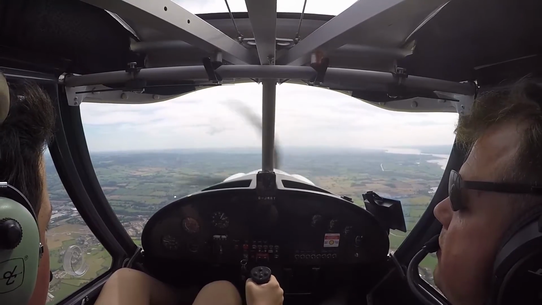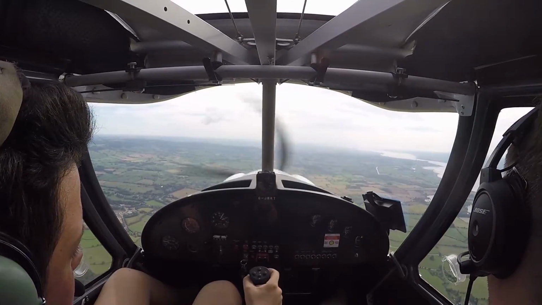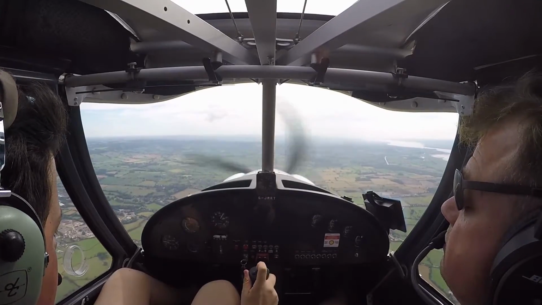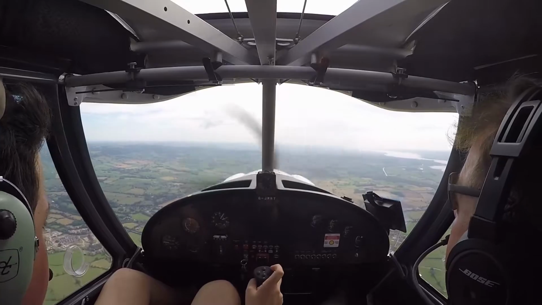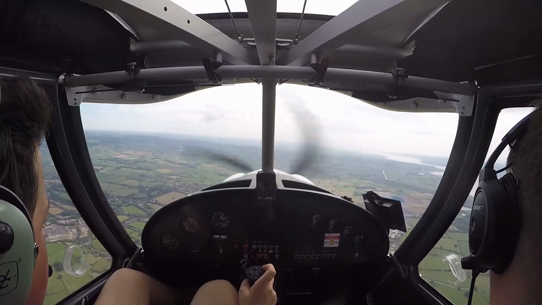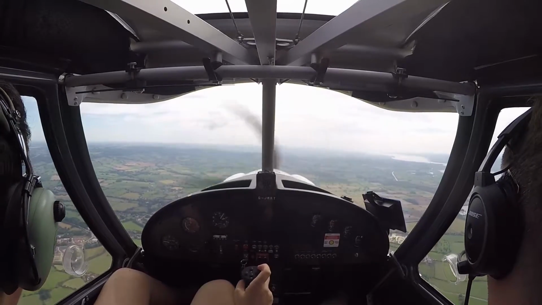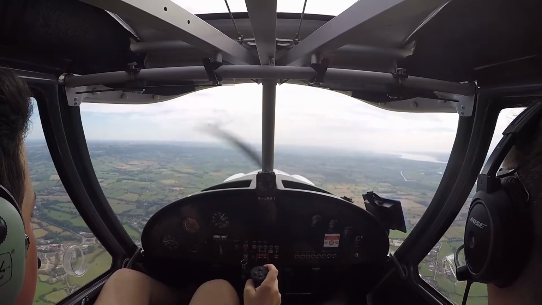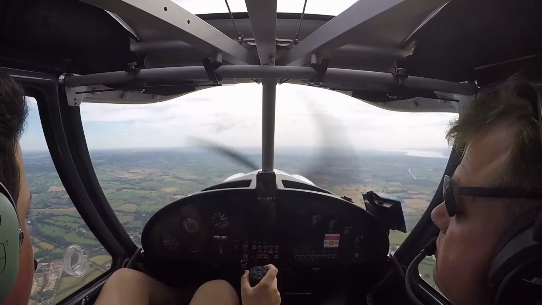Lovely. So if you're happy with that now, you can also now retrim the aeroplane as well. Lovely. Okay. Instructor, report passing altitude 3,000.